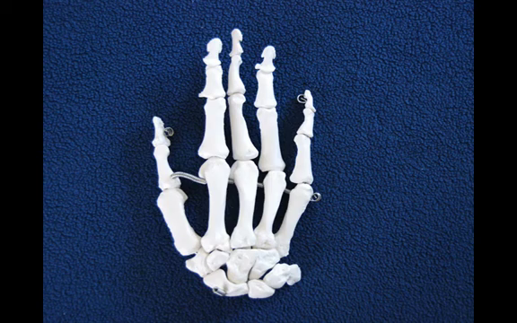So in this particular image, I've moved the wrist and hand, so you're seeing it from a different vantage point than you saw on the previous slides. At the bottom of the image is showing you carpal bones. At the top of this image is the phalanges. So let's attach some labels here.